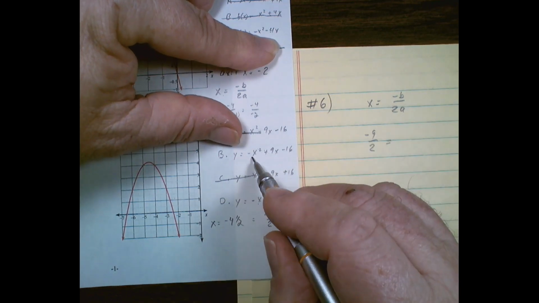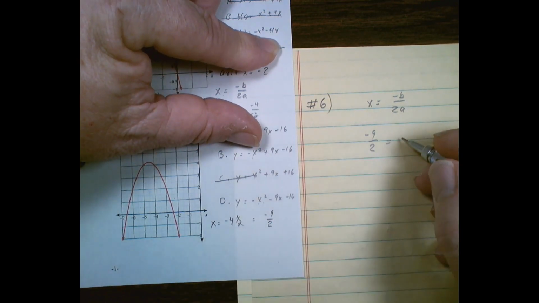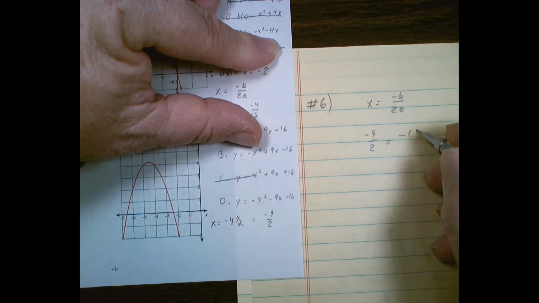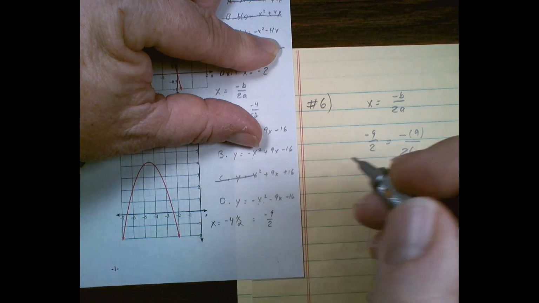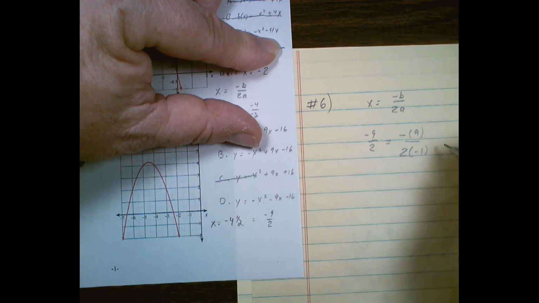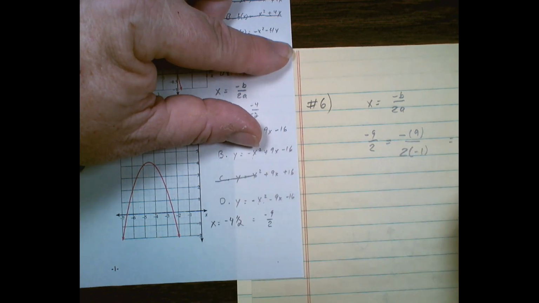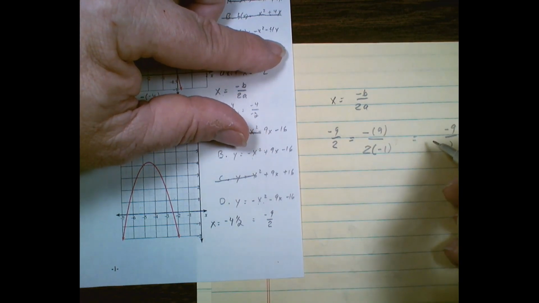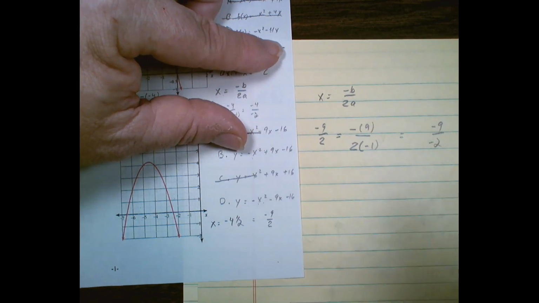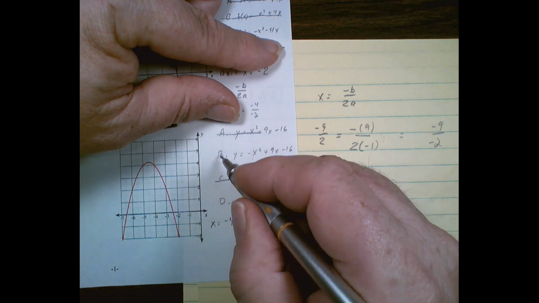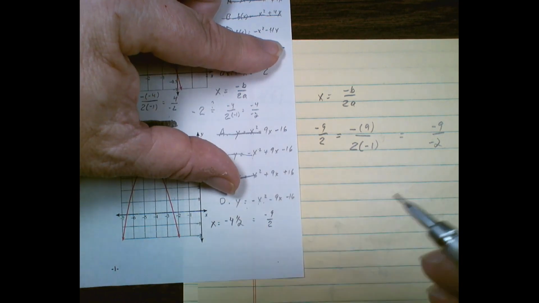Alright, so I'm going to use negative 9/2 times negative 1 for b here. So I'm going to see if that works. That's going to give me a negative 9/2. Well, it's not that one. I know, oops, sorry, that's off the paper. So I know it's not going to be B, so I can mark B out. So it means it has to be D.